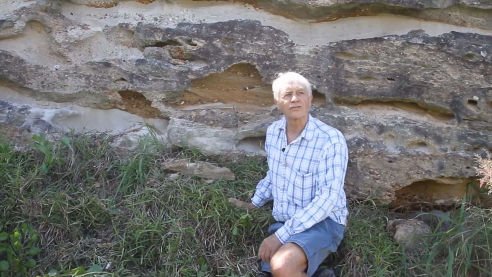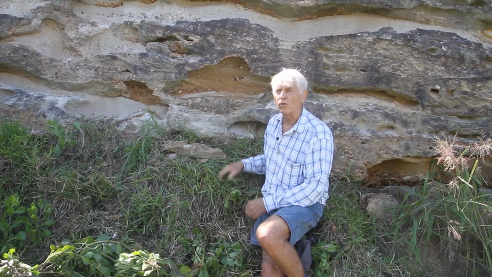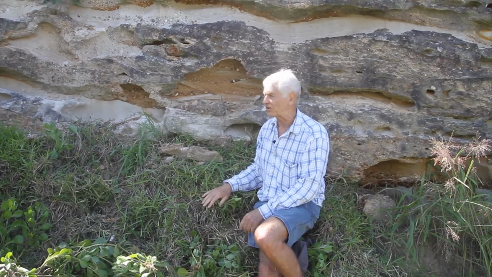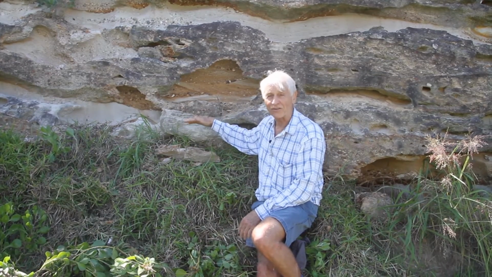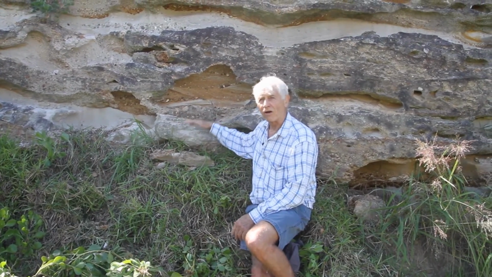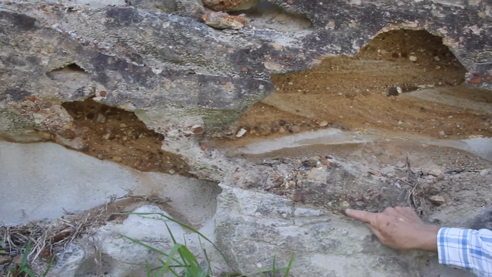First of all, because it's a conglomerate, it would have required a reasonably high velocity of water to carry the pebbles and deposit them. And also then, of course, to suddenly or gradually reduce the volume of water so that the energy level dropped and you could then deposit the conglomerate.